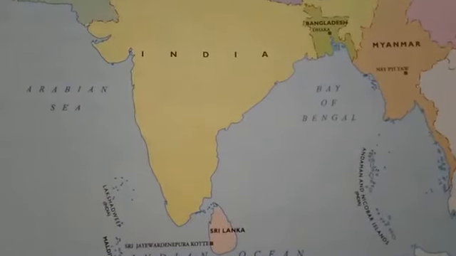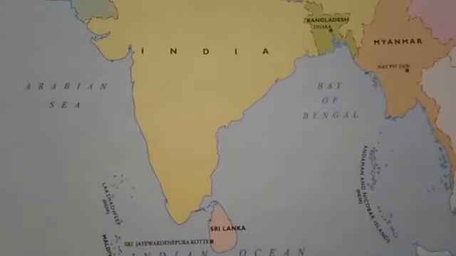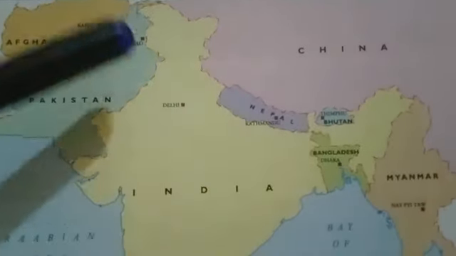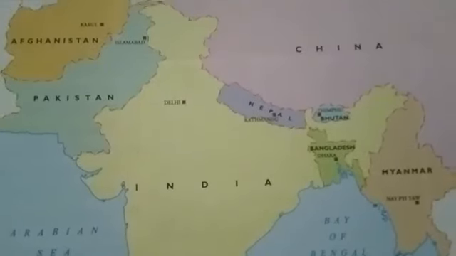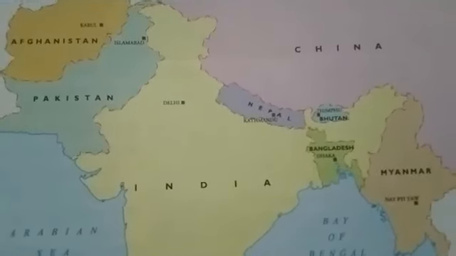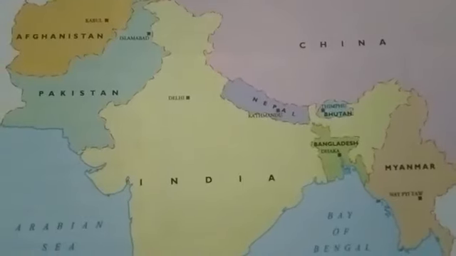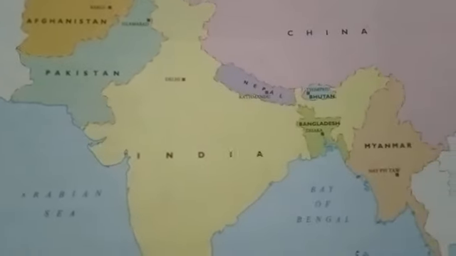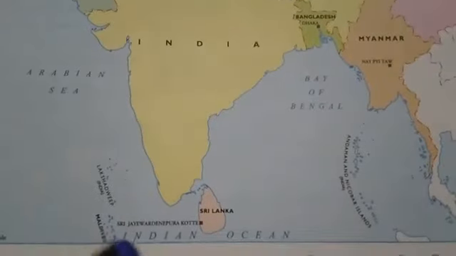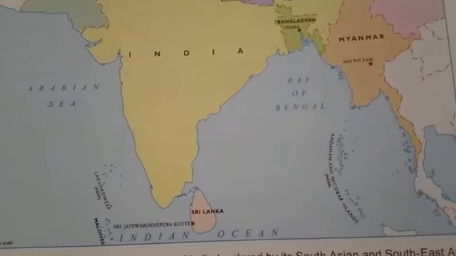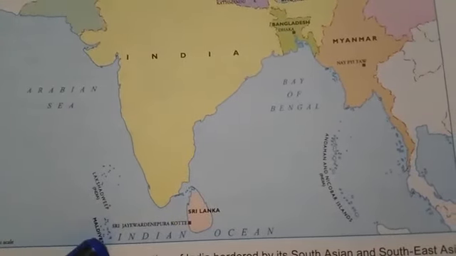And now the neighboring countries of India. You can see here in the north, the neighboring countries of India: China, Nepal and Bhutan. And in the northwest, Pakistan and Afghanistan. In the east, Bangladesh, Myanmar. And in the south, Sri Lanka and Maldives. Okay, Sri Lanka here and here Maldives.